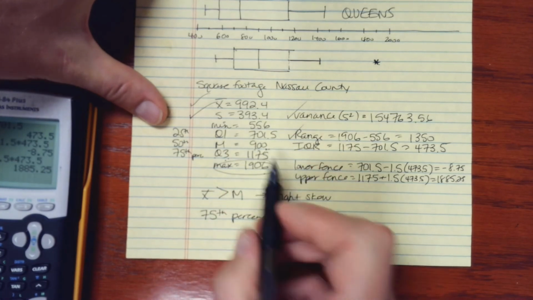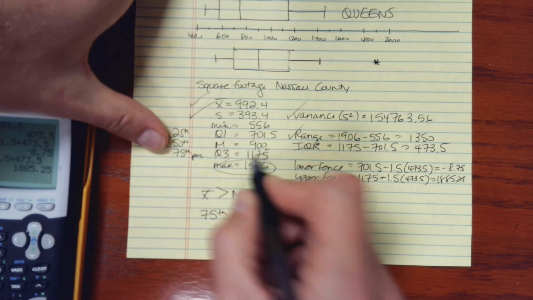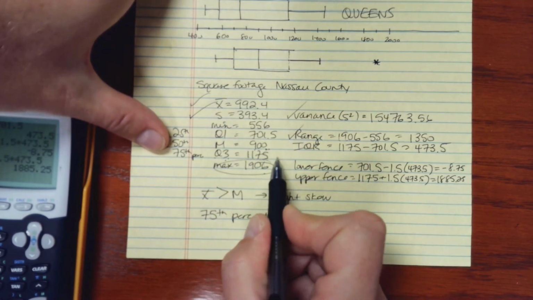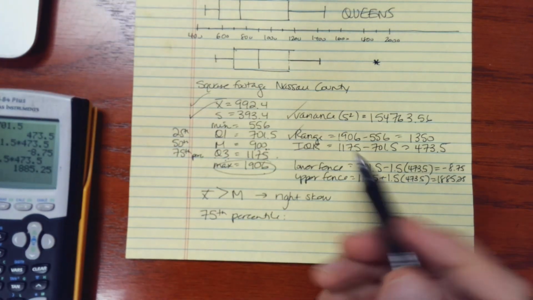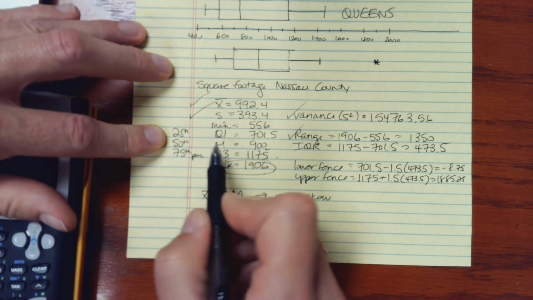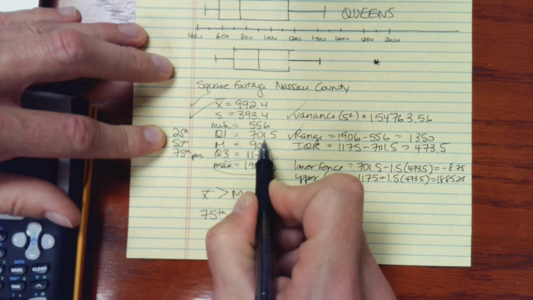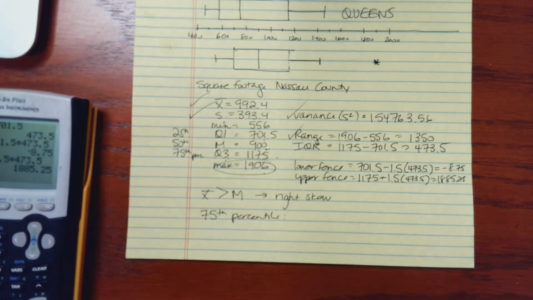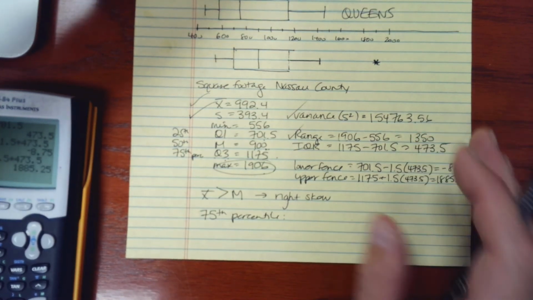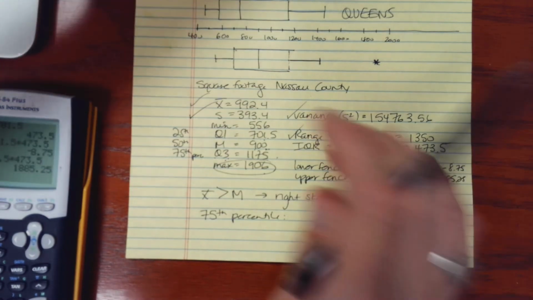So I know that half are 900 or smaller, and I can also say 75% are 1,175 square feet or smaller. If I wanted to interpret the 25th percentile, I could say that 25% of apartments in Nassau County are 701 square feet or smaller. So in the next video, I'll look at the regression analysis for Queens.